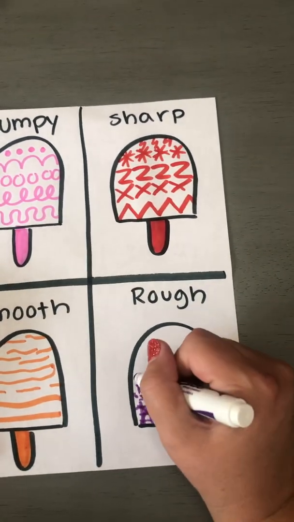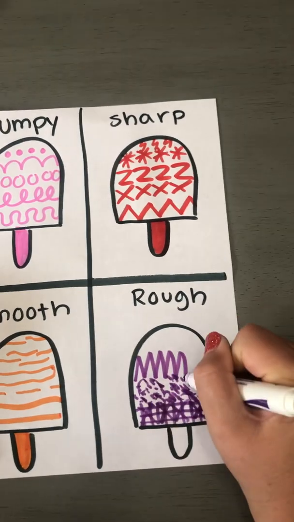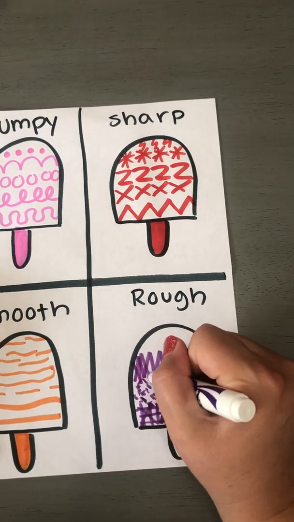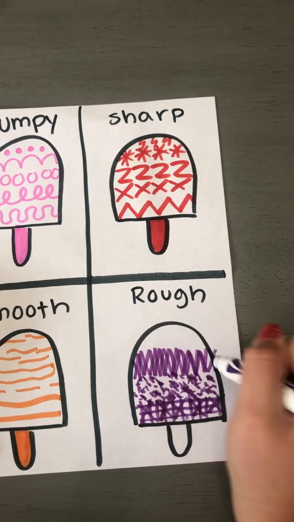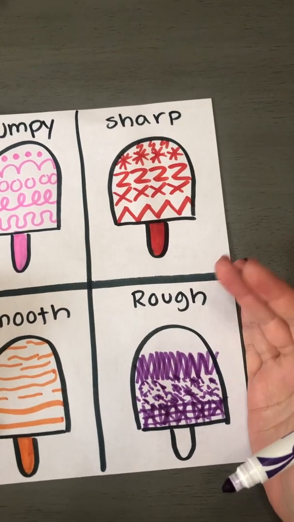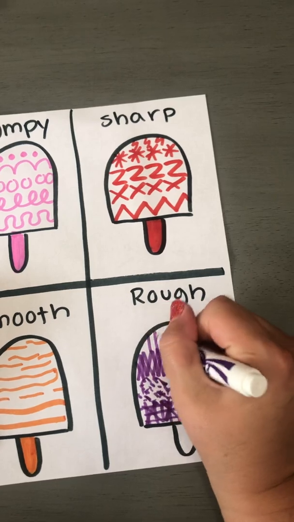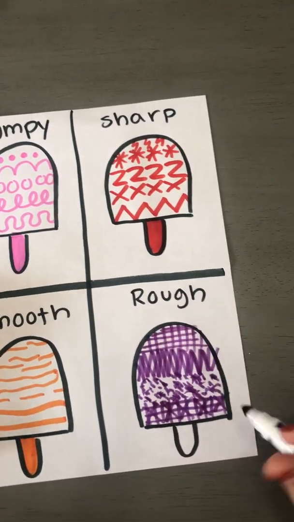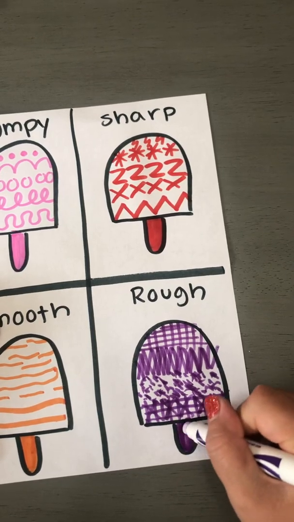We also could have a more intense zigzag, and then maybe come in and duplicate it, and it just looks very full and busy. And then just basically maybe like a checkerboard could be considered rough. And then again, coloring our popsicle stick.